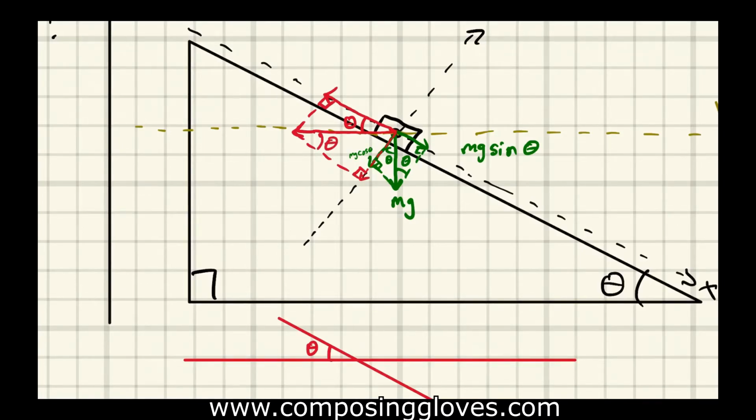And now we can resolve this vector. So this vector right here is going to be our force. This is our force F sub A, right? So this is going to be our force F sub A y, right? And we can use trig. This is the side opposite, so it's going to be F sub A sine theta. And then this top force is going to be, this is the adjacent side, right? This side right here. So it's going to be F sub A cosine theta.